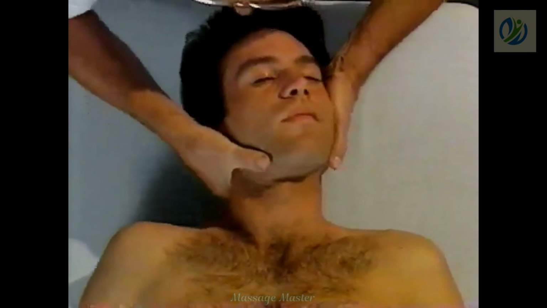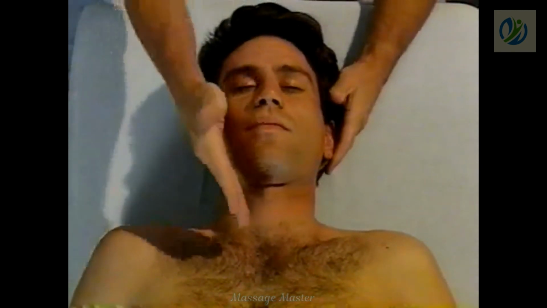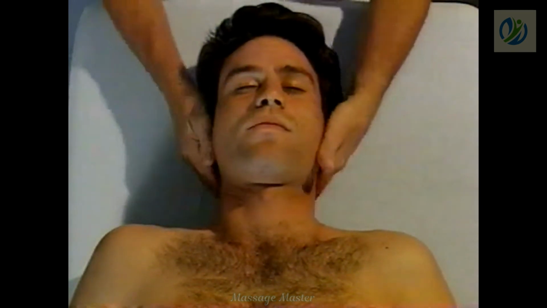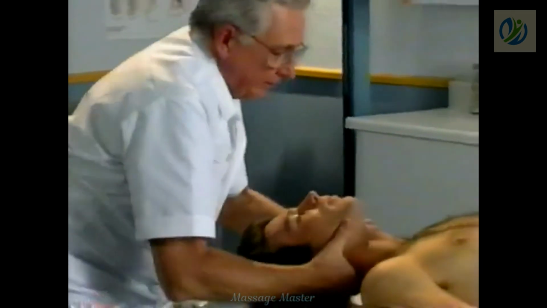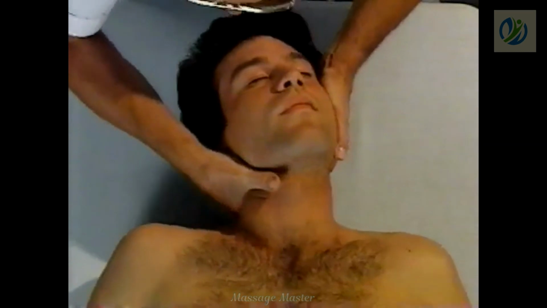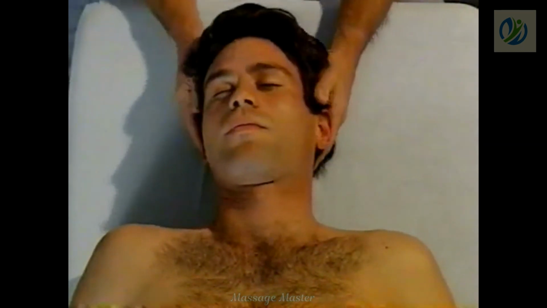And we just move quickly toward T1. Contact on 5. Extend, side bend, and thrust down to 7.